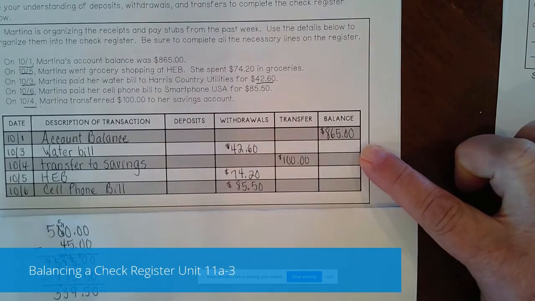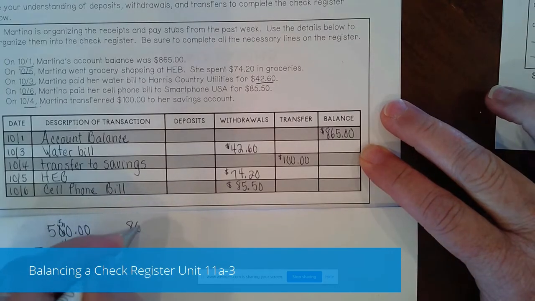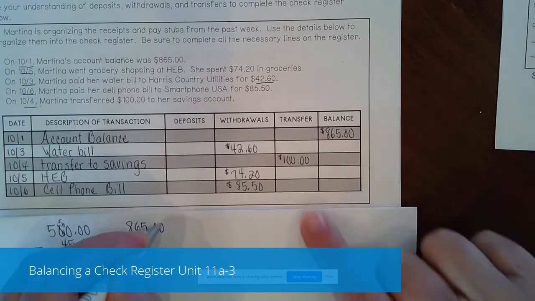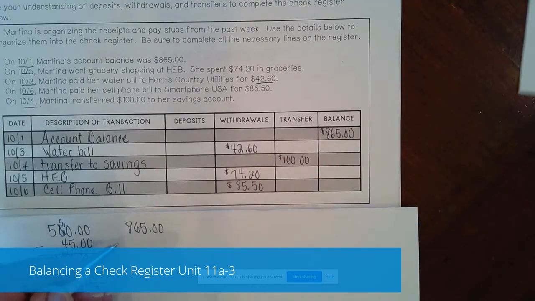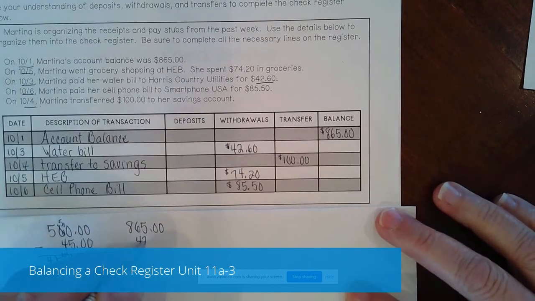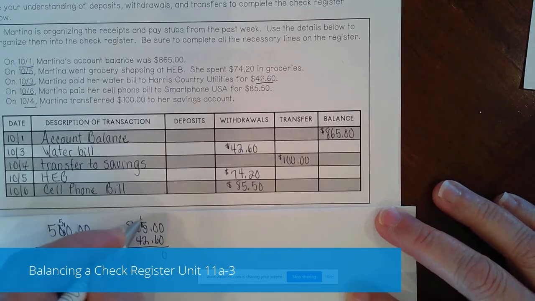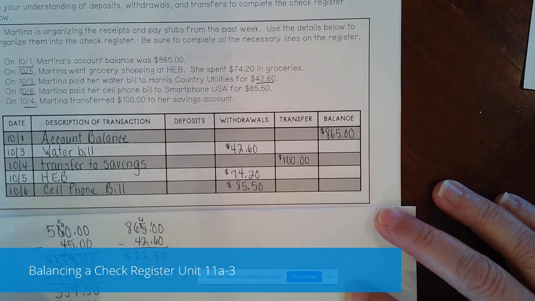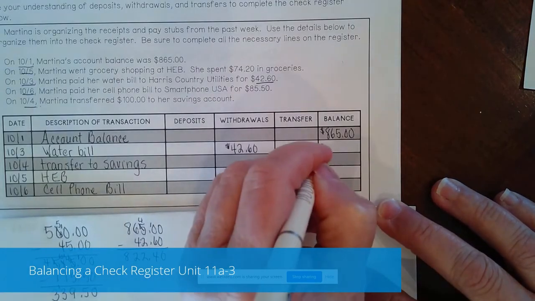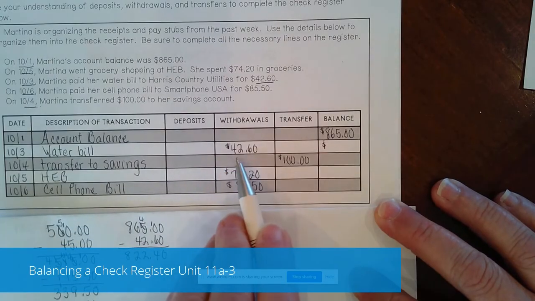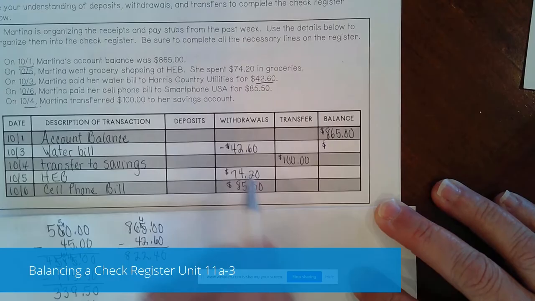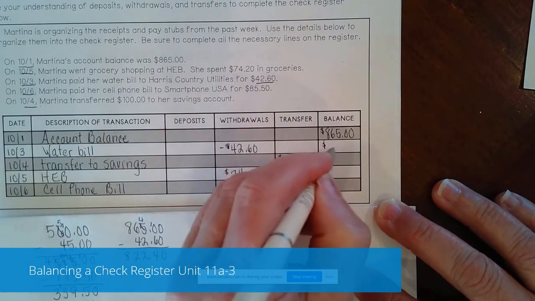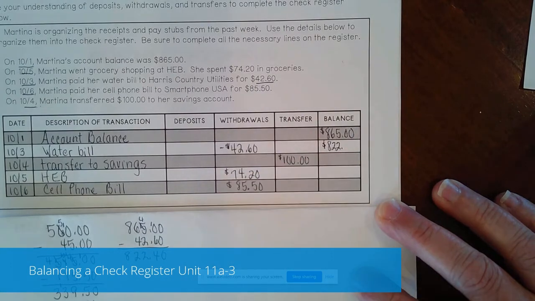And then all we have left to do is what we did before, is doing the math portion. So we're going to start with $865. And I'm going to subtract $42.60. And it looks like I'm going to get $822.40. And that's going to be my balance after I take it off here. And if it helps you remember, you can actually put a subtraction sign there. So $822.40.